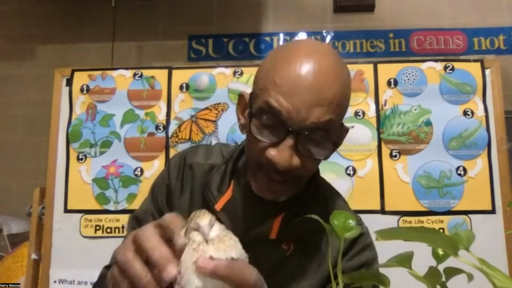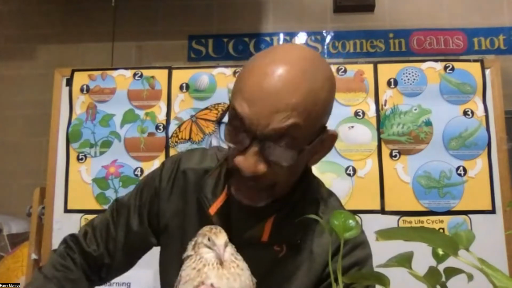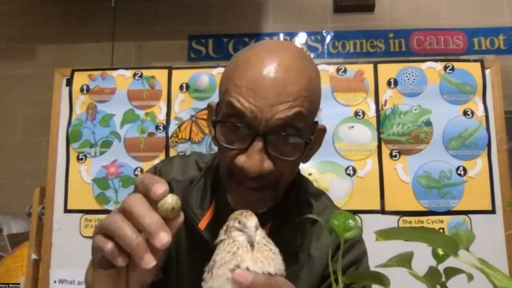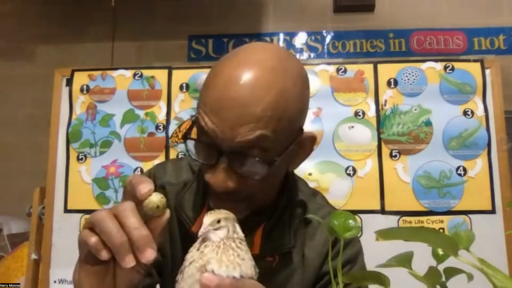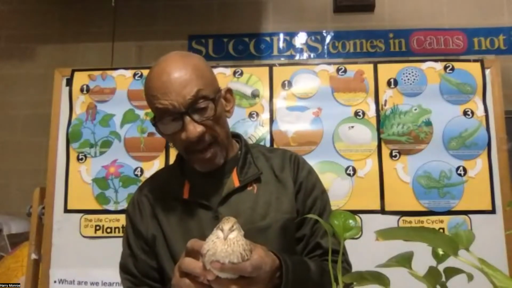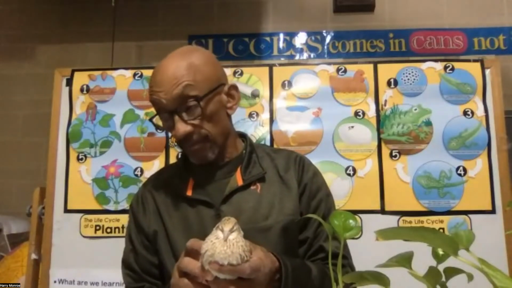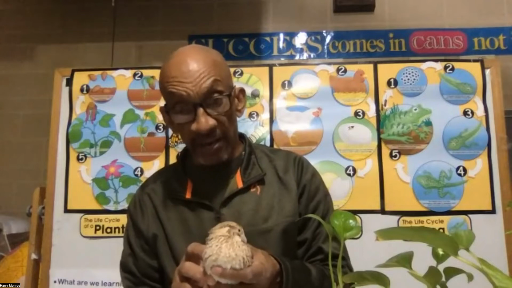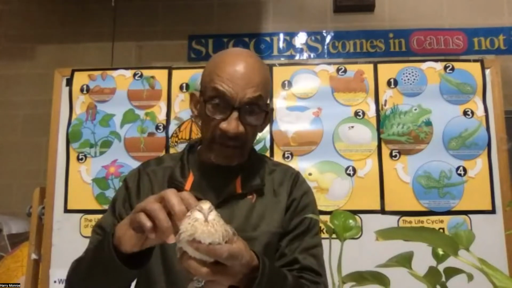This is Bessie the Quail. Bessie's a good girl. Bessie, the other day, laid an egg. Her eggs look just like this. Now, if she was to sit on this egg and keep this egg warm for a while, guess what would happen? The egg would hatch, and a baby quail would come out, and basically it would be just like a chick. It would be considered to be the offspring of Bessie, okay?